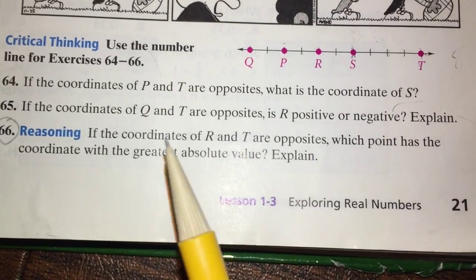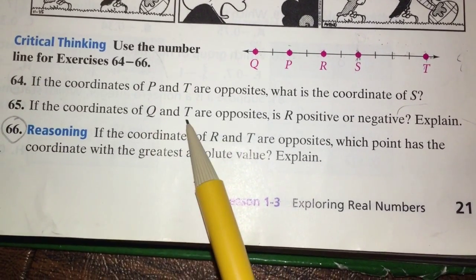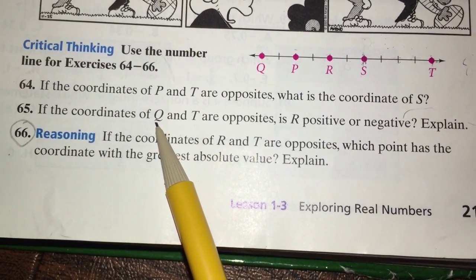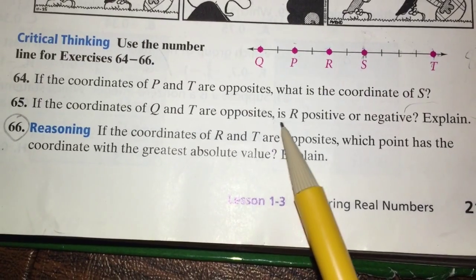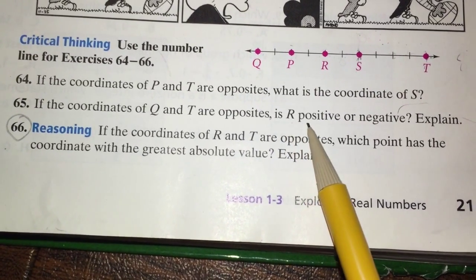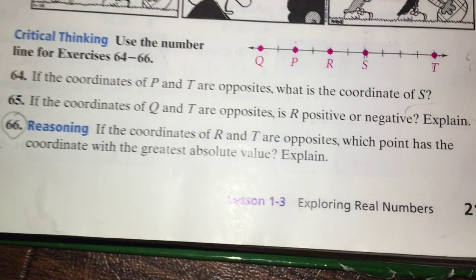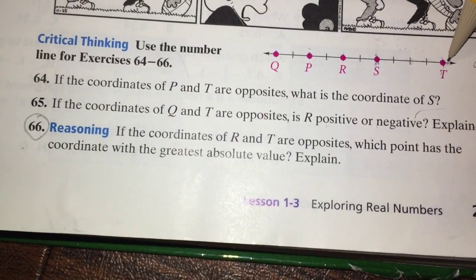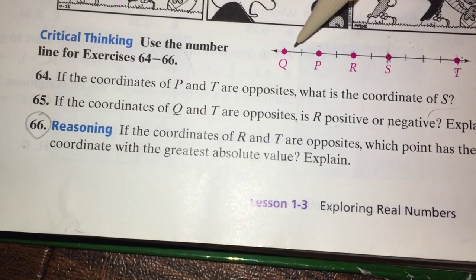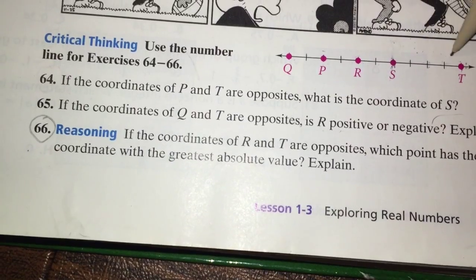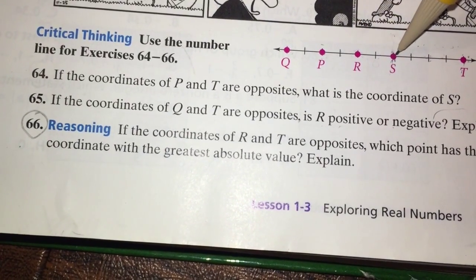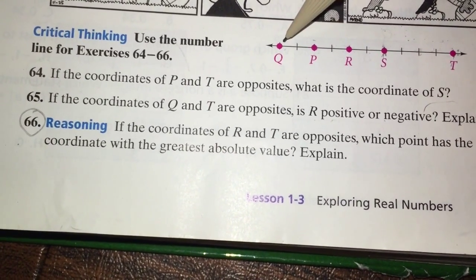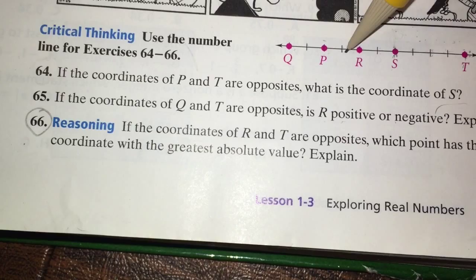Now look at 65. Let's assume that the coordinates of Q and T are opposites. So the question is, is R positive or negative? Explain. When Q and T are opposites, meaning they are the same distance from 0, right? So let's count the distance between Q and T. That's 1, 2, 3, 4, 5, 6, 7, 8, 9, 10. 10, okay? So 5 is 0. 1, 2, 3, 4, 5.